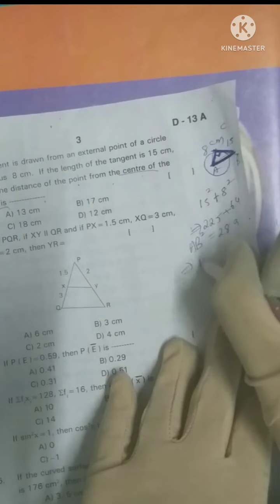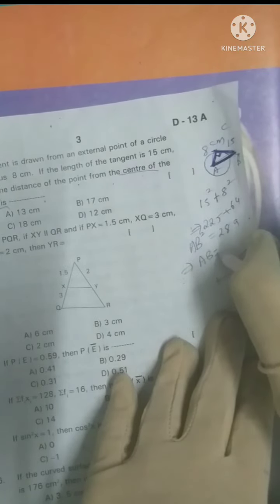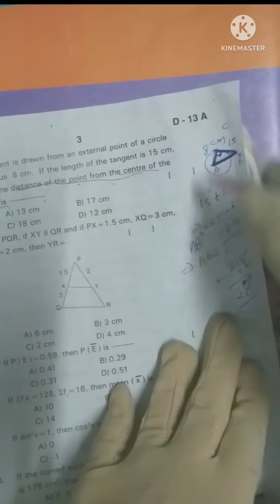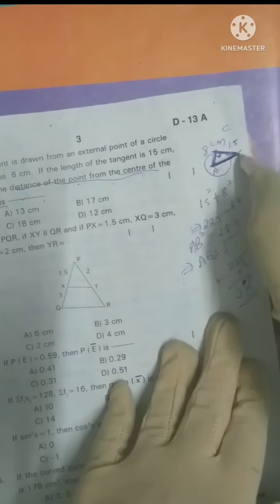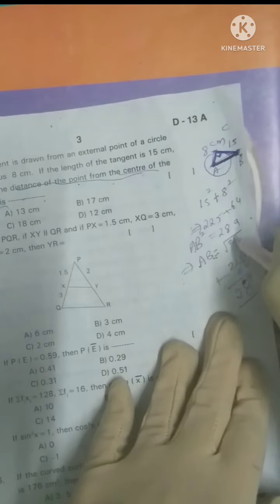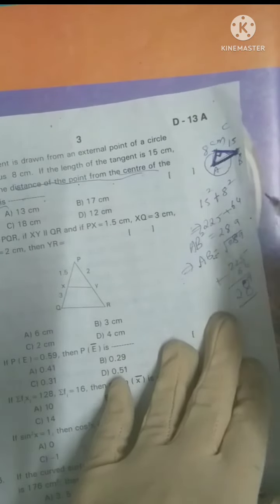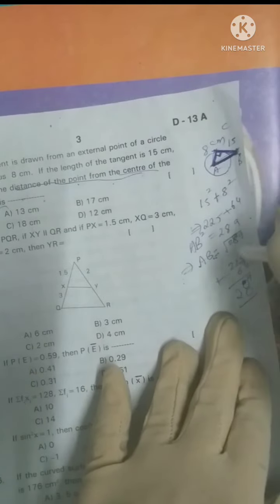So I have AB square is equal to 289. I need AB, not AB square. That is nothing but the distance of the point from the center. I have to find out the distance AB, the distance of this point from the center. So square root of 289. See, remember the perfect squares list. I remember it.